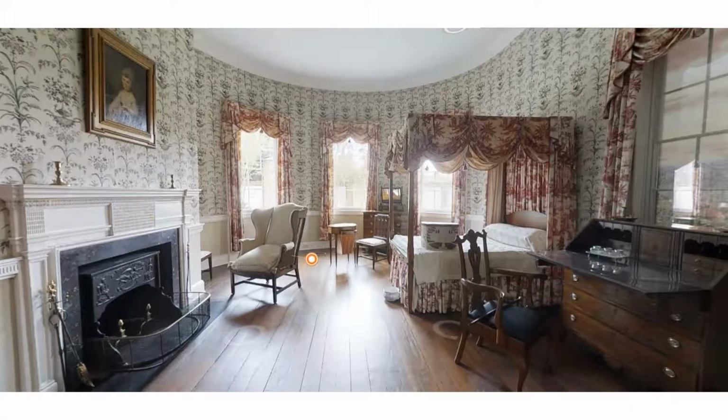This is the best chamber, or master bedroom. In the virtual tour on our website, you can explore this room in greater detail. We're going to take a look at just a few objects that highlight characteristics of the Federal style and decorative arts. Decorative arts are objects that have a function in addition to being beautiful.